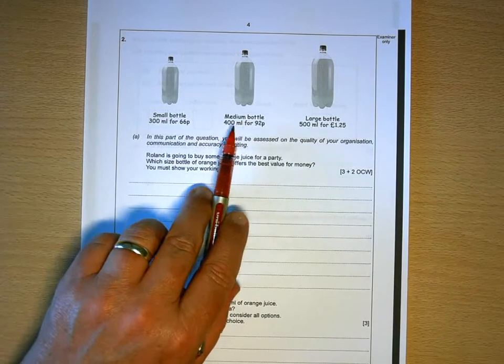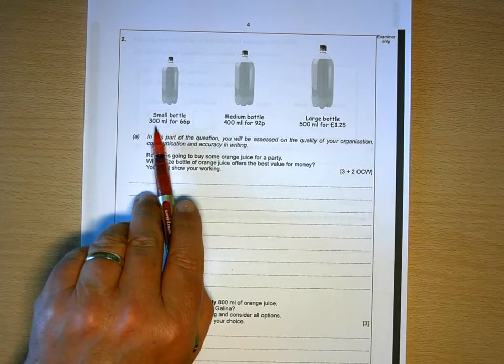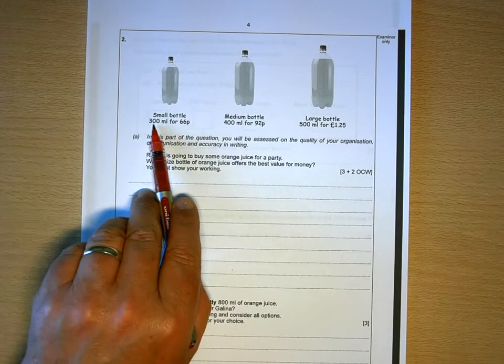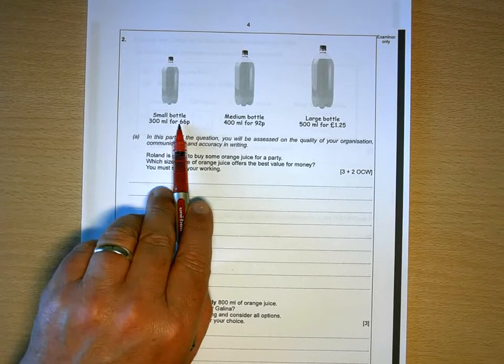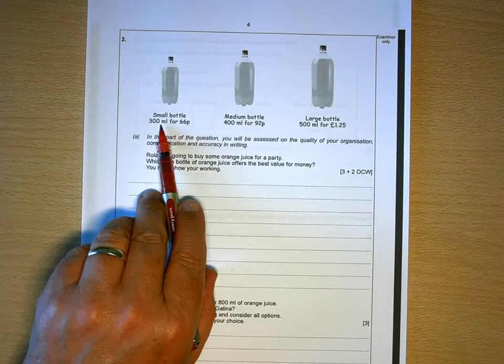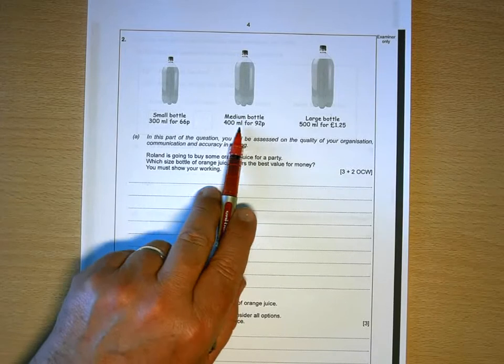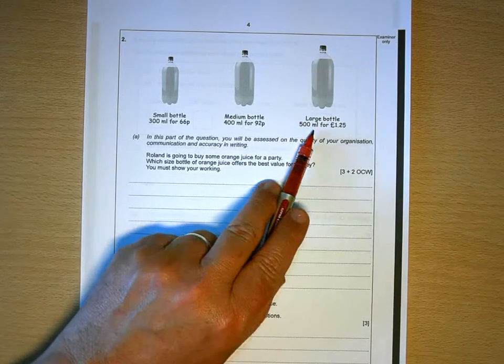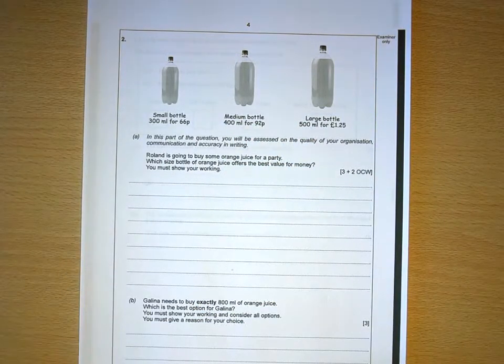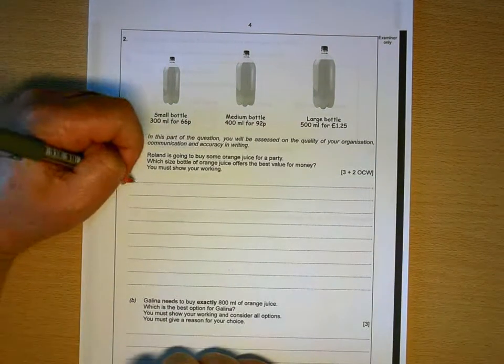But what you want to think about doing is saying, right, well, if I know 300 mils costs that, how much would 100 millilitres cost? How much would 100 millilitres of this cost? How much would 100 millilitres of that cost?